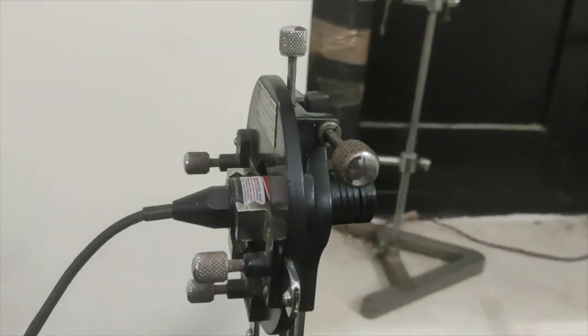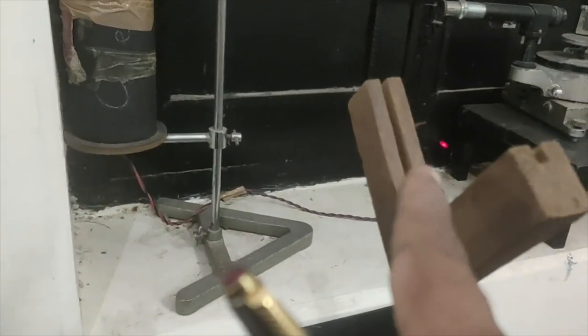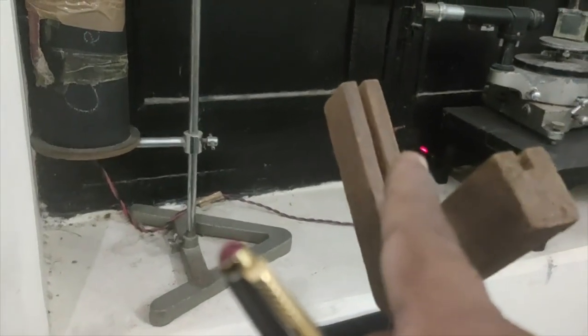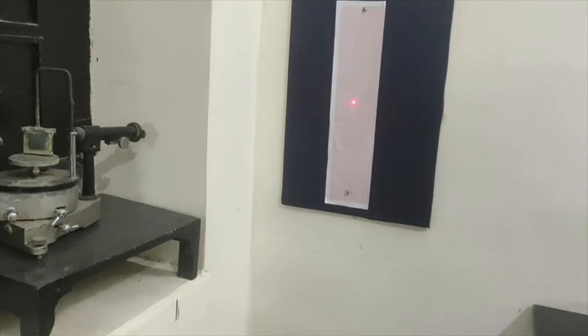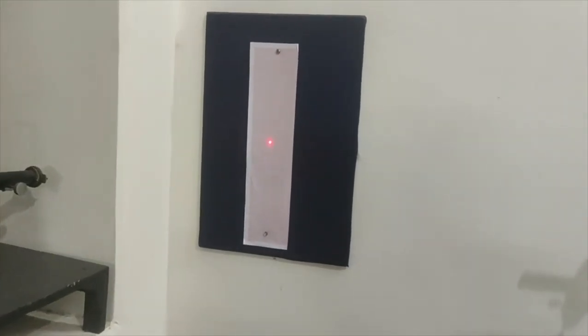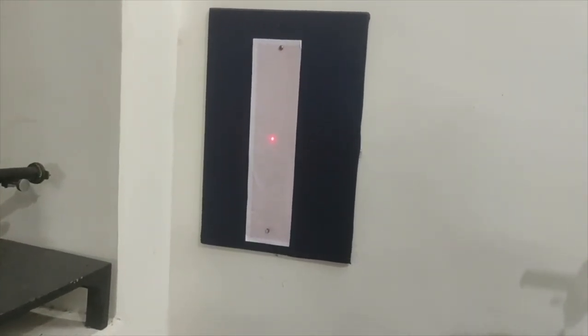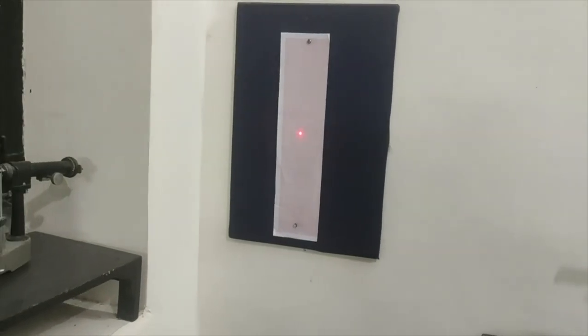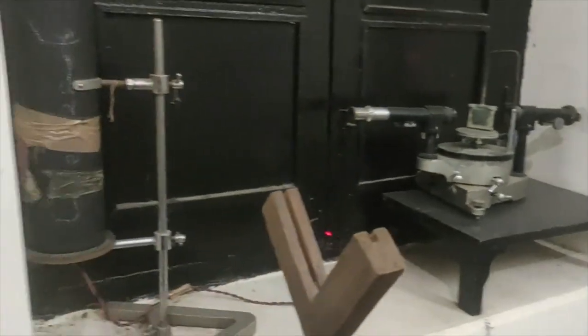The beam is coming out and striking the wire at this position. You can see the red dot, and then there we have a screen on which we have to see the spectrum, the Fraunhofer diffraction spectrum.